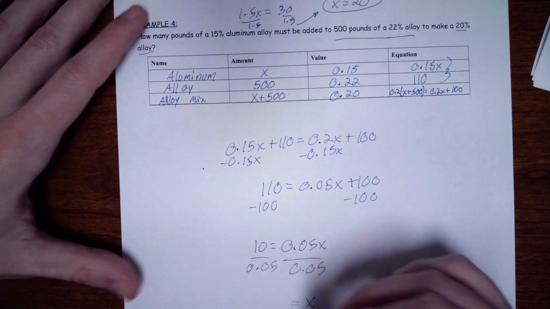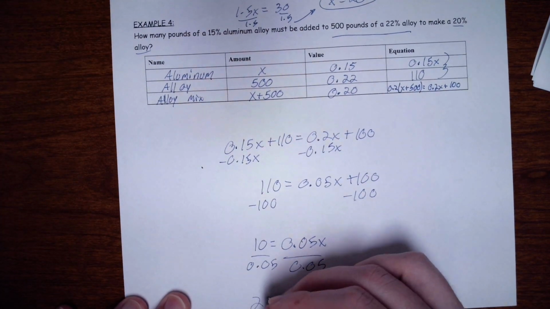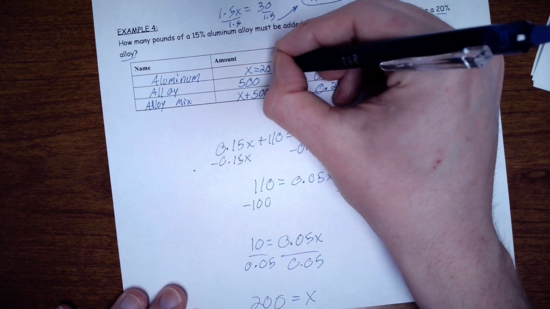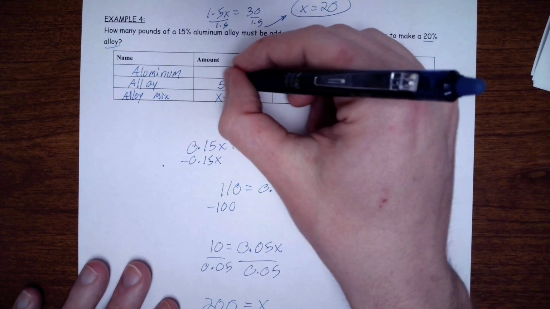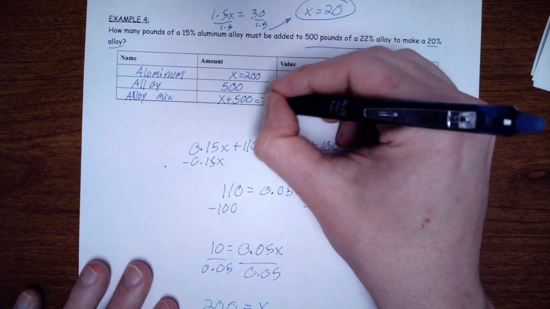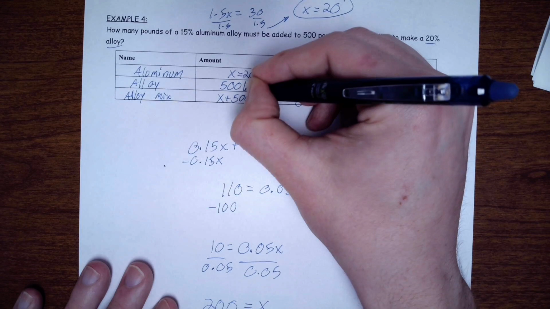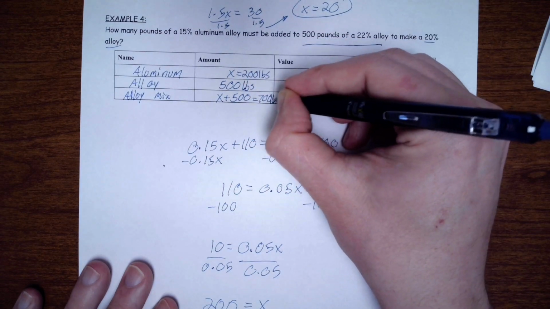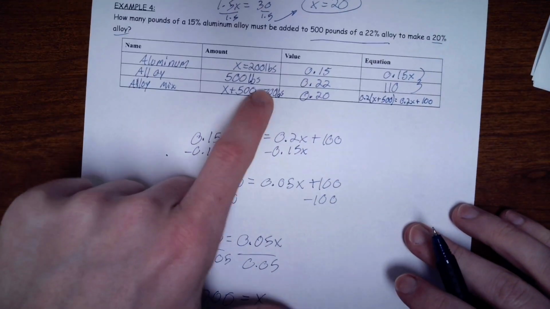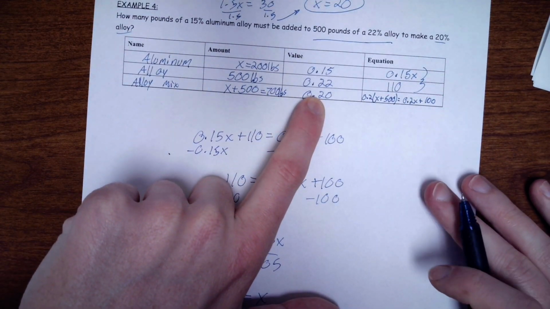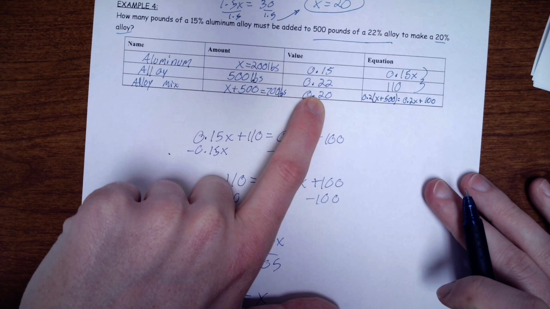And I get x to be 200. So we need 200 pounds of aluminum to mix with the 500 pounds of alloy that we have to make 700 pounds of this new alloy that's 20% alloy.